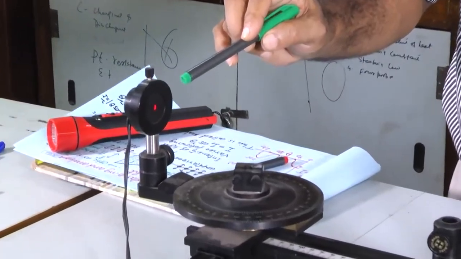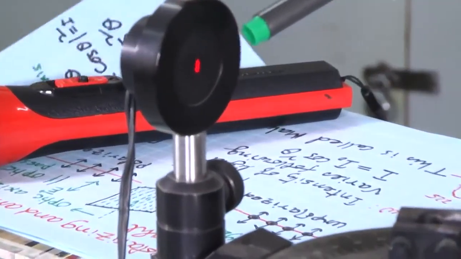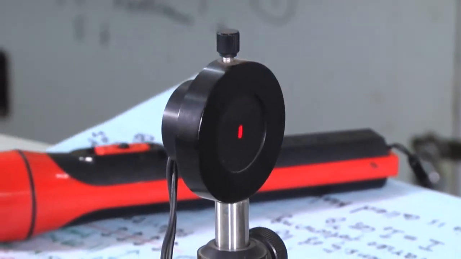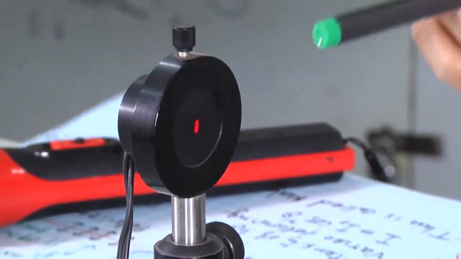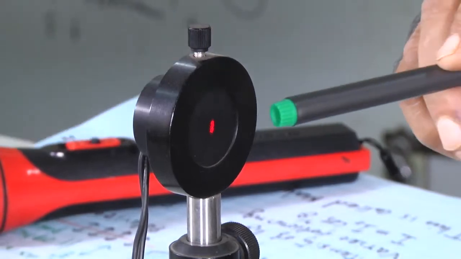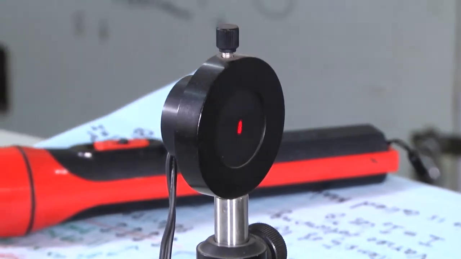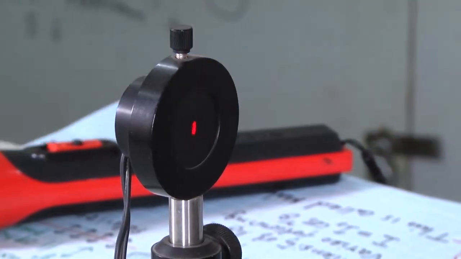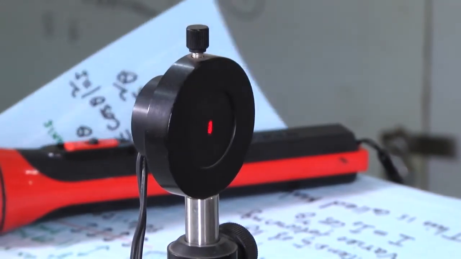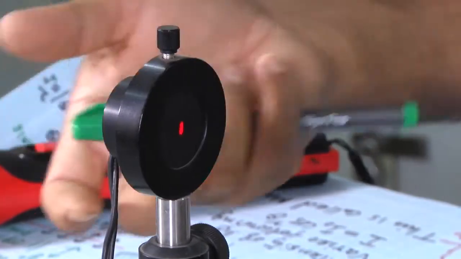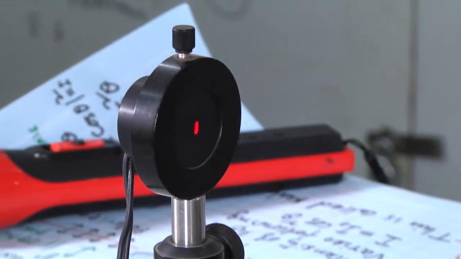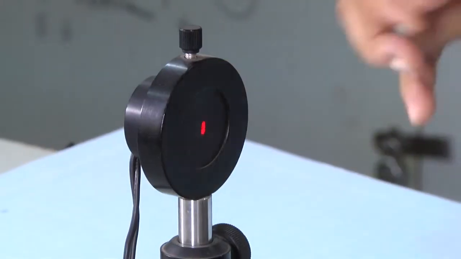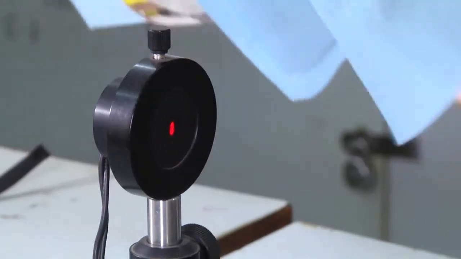Yes, you can see the spot. Inside there is a detector, and there is a small hole, and through that hole the light is falling on the detector. It is a very simple photodiode.